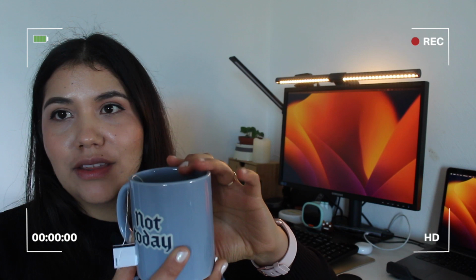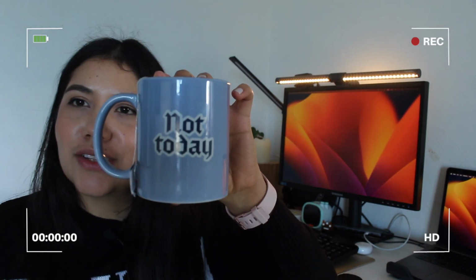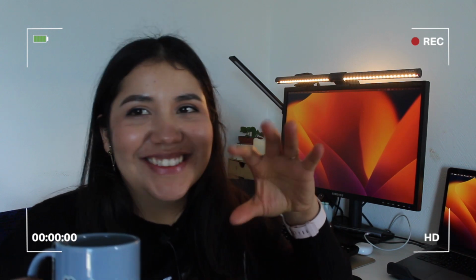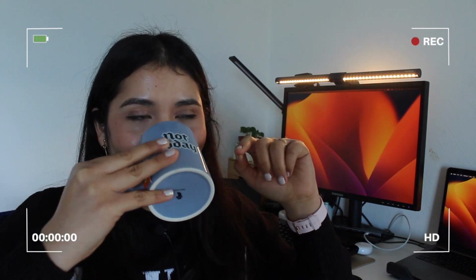I also got this mug for my birthday. I don't know if you guys can read that, but it says "not today." I've been thinking, if anyone ever asked me, I wish I wasn't a freelancer. I wish I worked at an actual company so that my coworker or my friend at work could ask me something and I could be like, "Not today." But I'm a freelancer and I can't do that with anyone, but that's beyond the point. But I will see you all in the next clip.